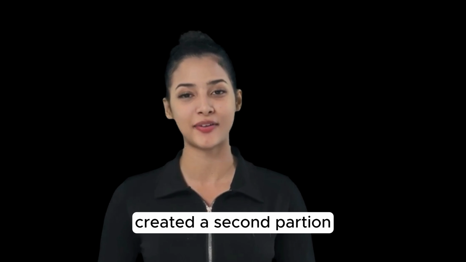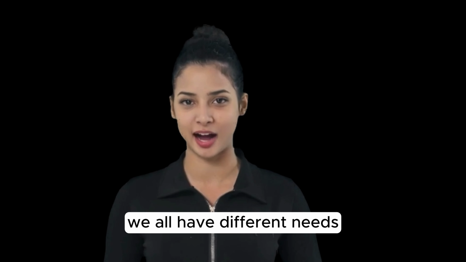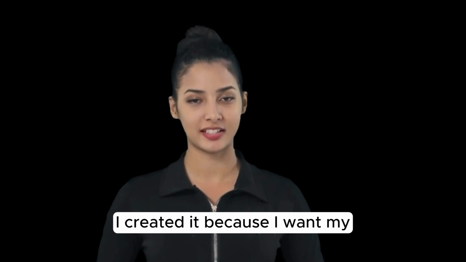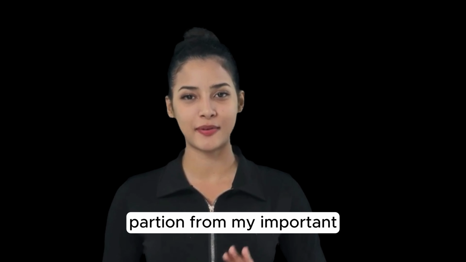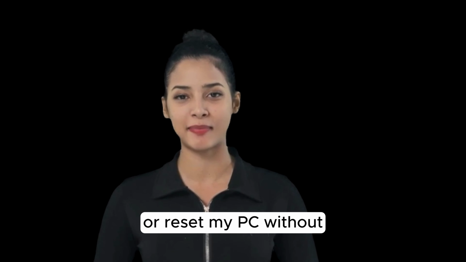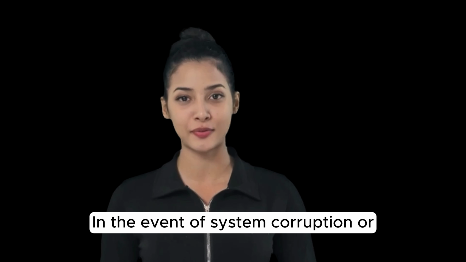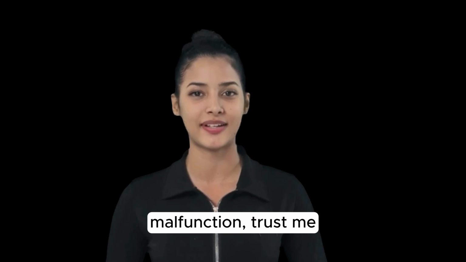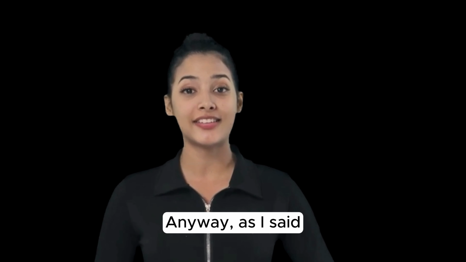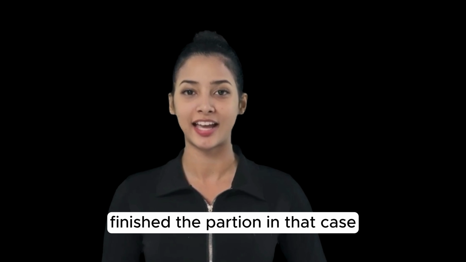You might ask why I created a second partition. Like I already said, we all have different needs. In this case, I created it because I want my Windows on a separate partition from my important files, so I could reinstall or reset my PC without affecting my important files. In the event of system corruption or malfunction, trust me, it's a lot easier that way. Anyway, as I said, you can configure your partitions however you need.